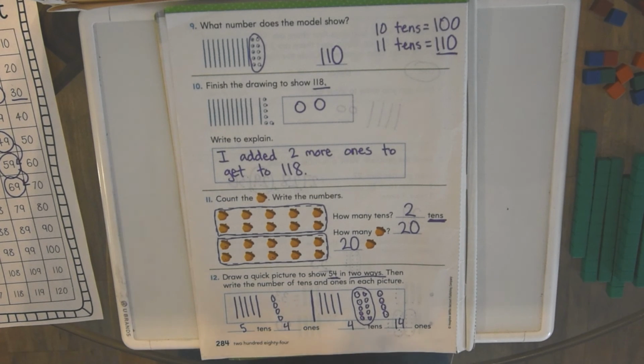Okay, now there are several ways to make the number 54. So you may have had different ways than the ones that I showed. If you want me to check your ways, you can always send me a picture of this problem to let me see if you did it correctly.